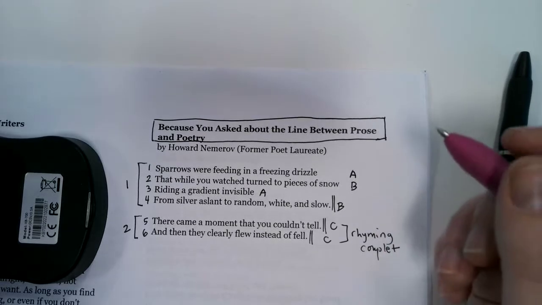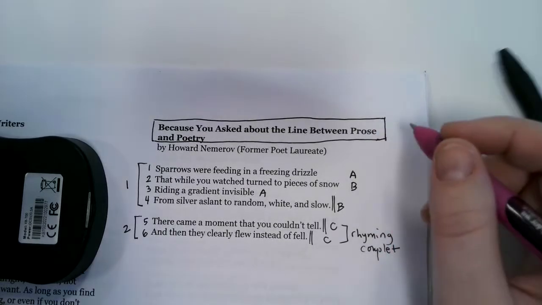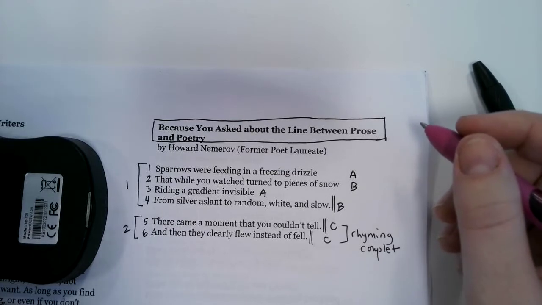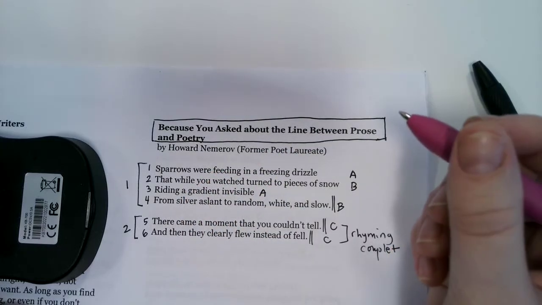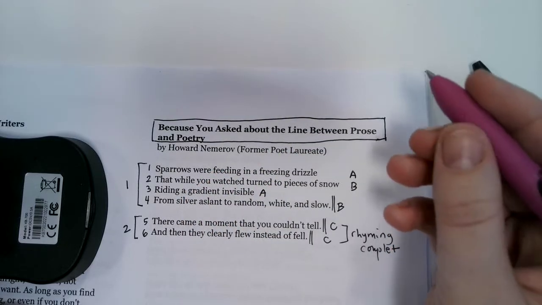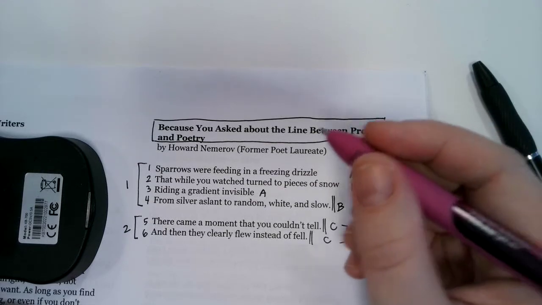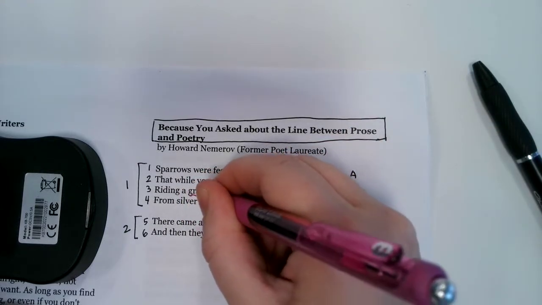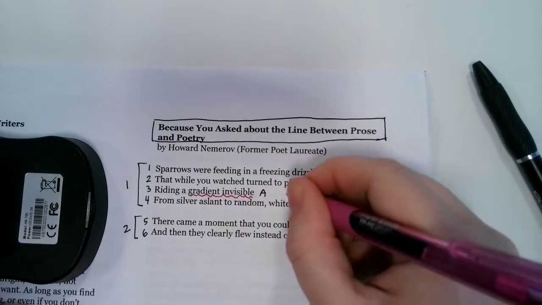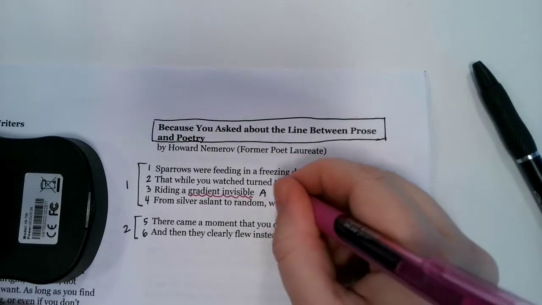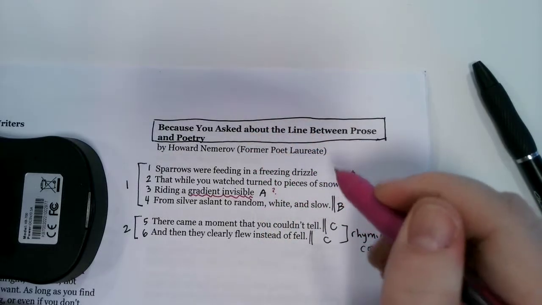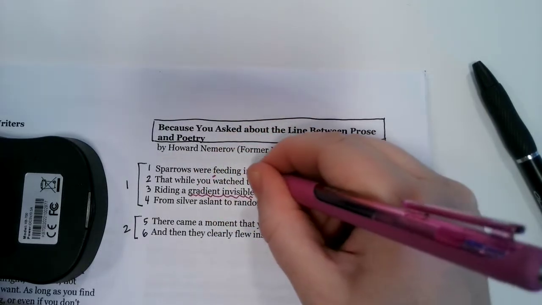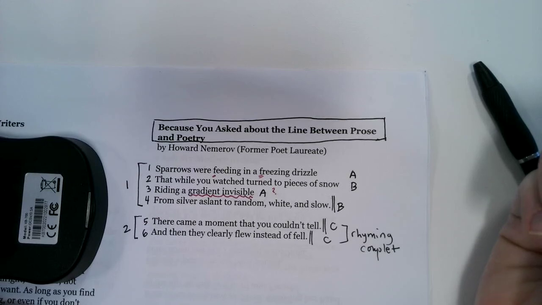Okay. "Sparrows were feeding in a freezing drizzle. The wall you watched turned to pieces of snow, riding a gradient invisible, from silver aslant to random white and slow." Okay, I like this phrase, gradient invisible. I want to know, what does that mean? Feeding in a freezing drizzle.